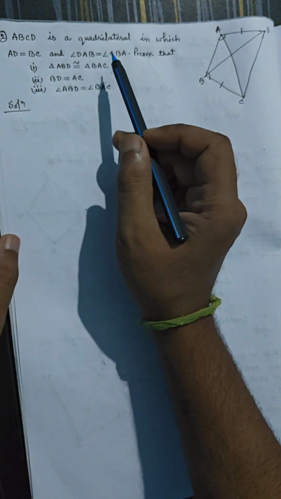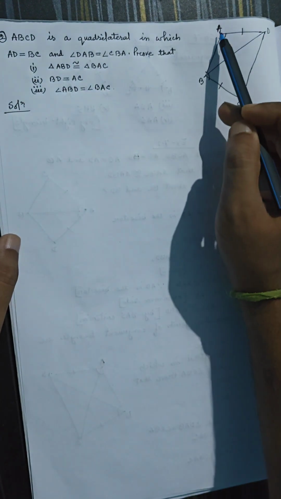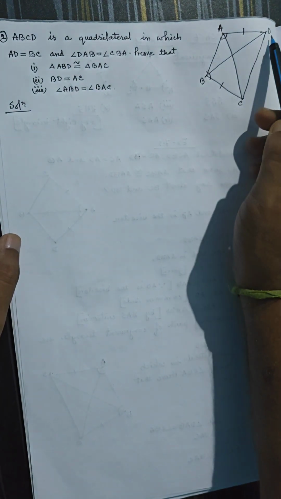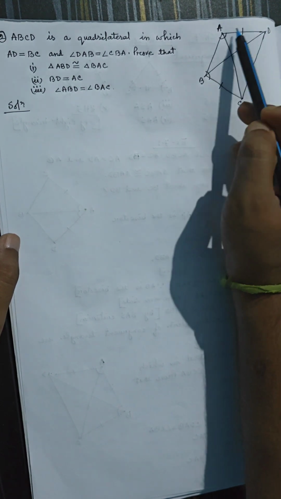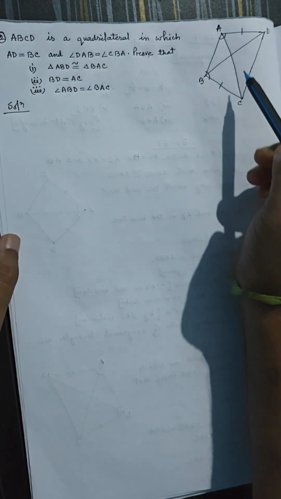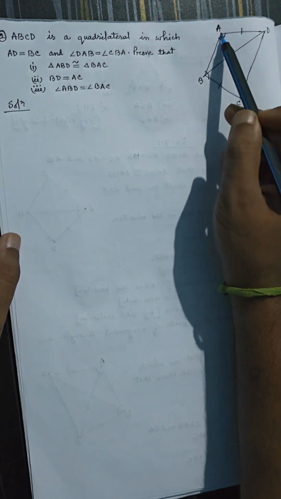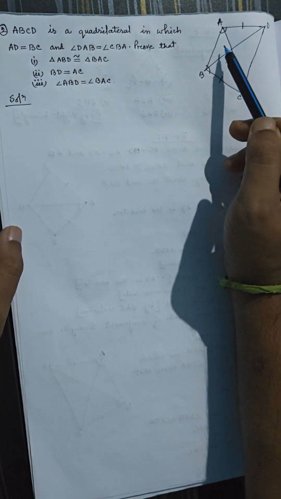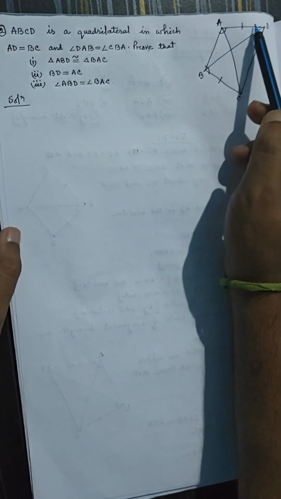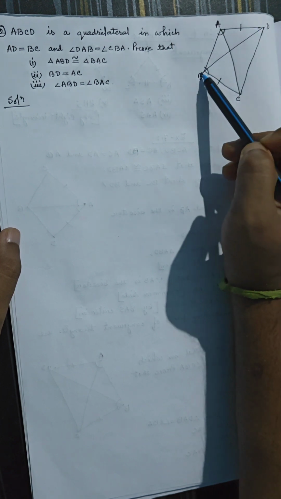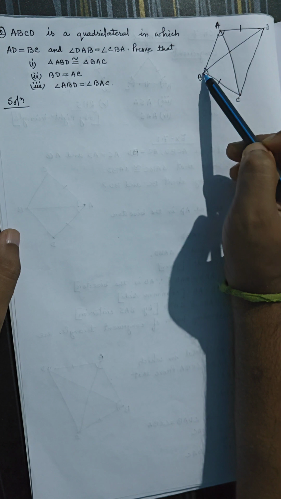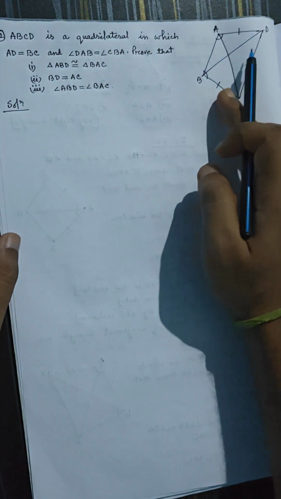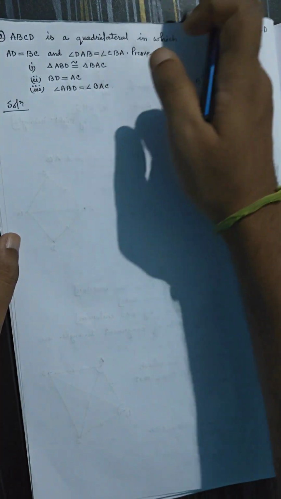ABCD is a quadrilateral in which AD equal to BC. So you can see clearly ABCD is the quadrilateral. AD and BC are equal, and DAB means this angle is equal to CBA means this angle. These two angles are equal. We have to prove that triangle ABD is congruent to triangle BAC. See, ABD this one, and BAC means this one.